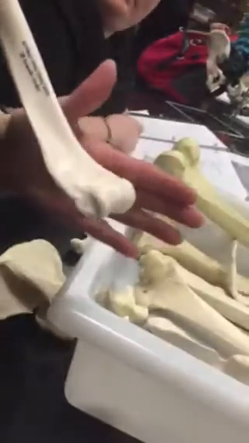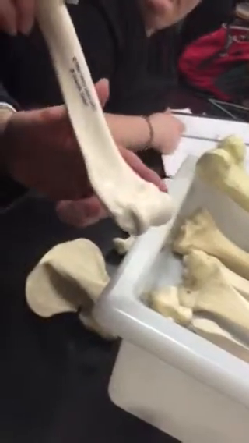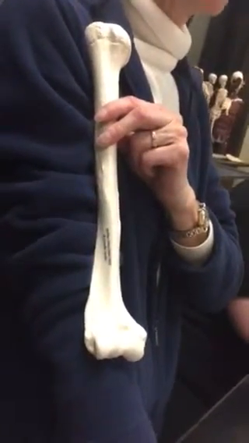Okay, so if we know this is the medial side, because this is the trochlea and this is the medial epicondyle, this has to articulate with your scapula. The only way that would work is if this were a right humerus. Make sense? Okay? All right.